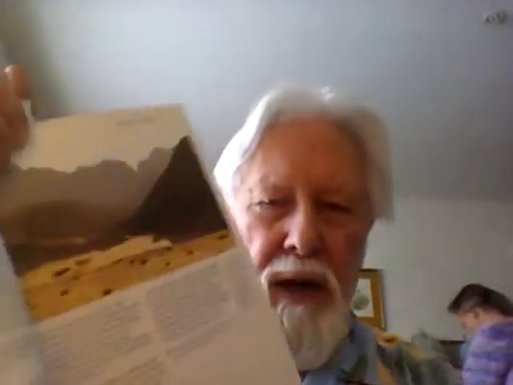For example, I'll show you one picture here. When it talks about the Old Testament, here is a picture right here. And this is about the Old Testament scrolls, how they were written and why. It tells all about that.